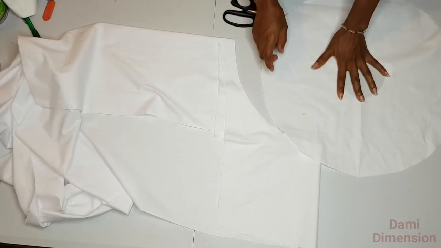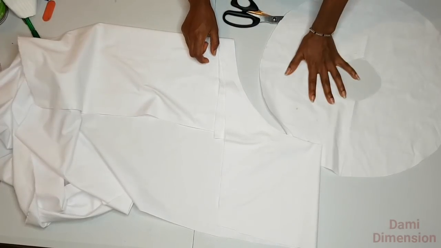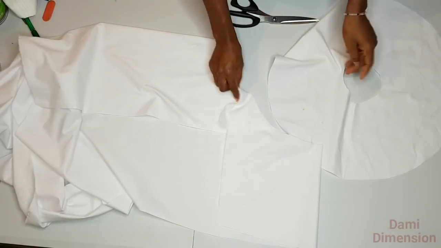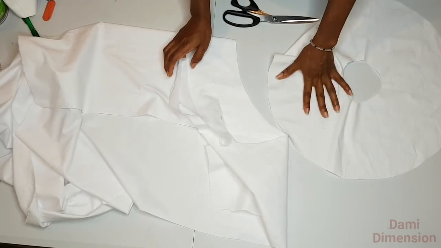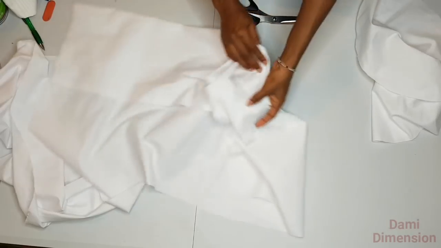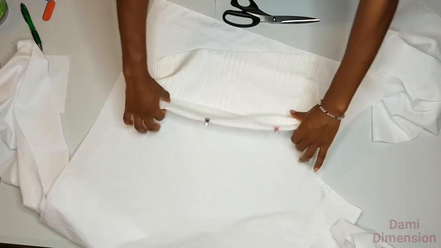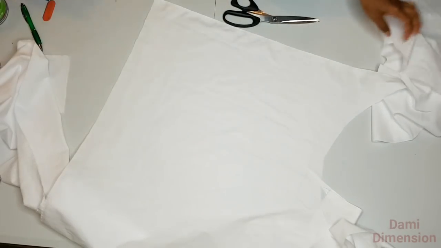So here is what our flare looks like, and now I'm going to make use of this to cut out another one for my lining, and I'm also going to cut 2 for my main fabric the same exact way. This basic sleeve, I'm going to be lining only this flare. So I'm not cutting any lining for the basic sleeve.